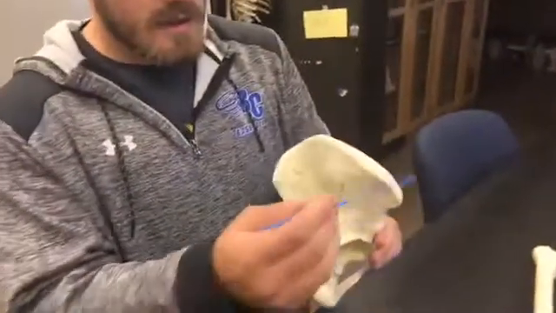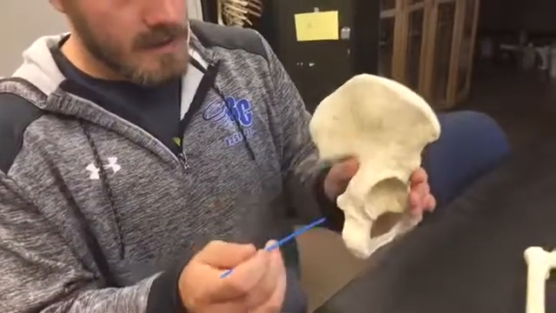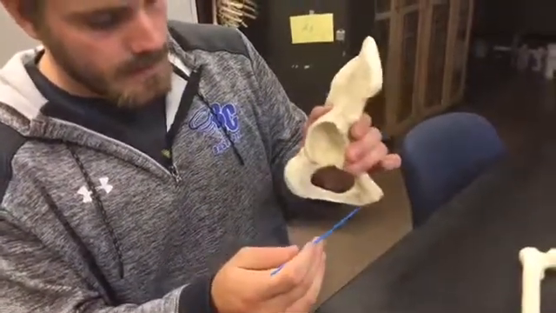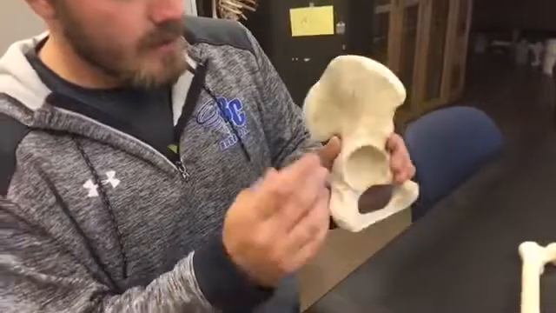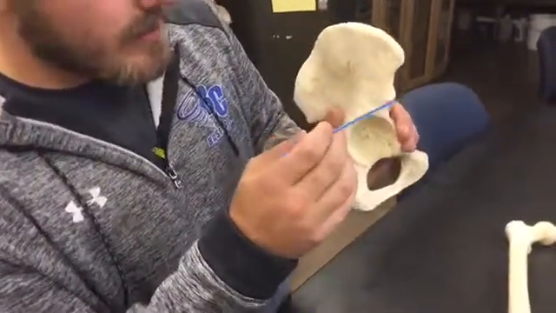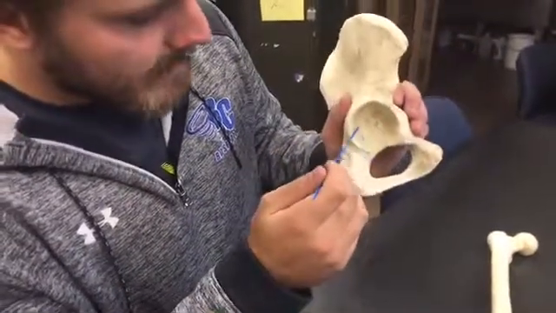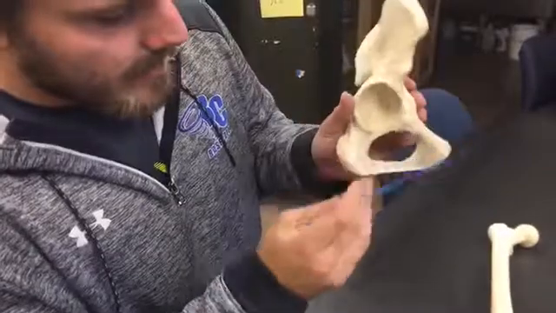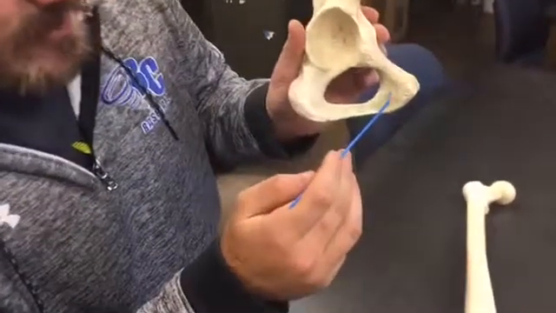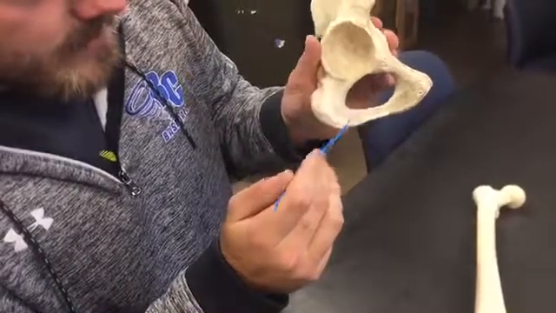This is the iliac crest, which is on the ilium, along with the ischium and the pubis. We have the anterior superior iliac spine. We have the anterior inferior iliac spine. We have the acetabulum. We have the superior ramus, the inferior ramus, and the ischial ramus.